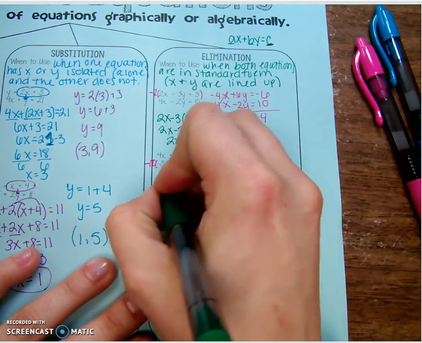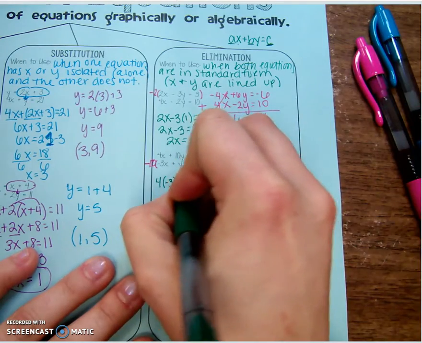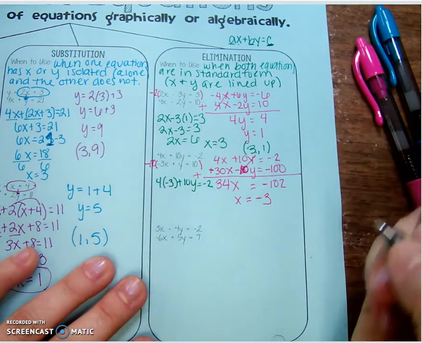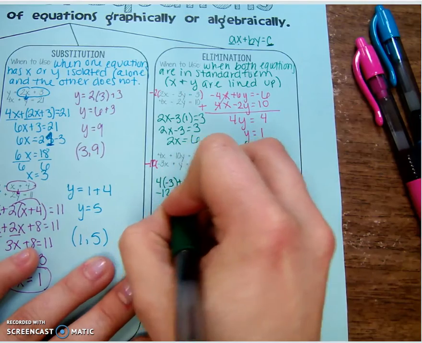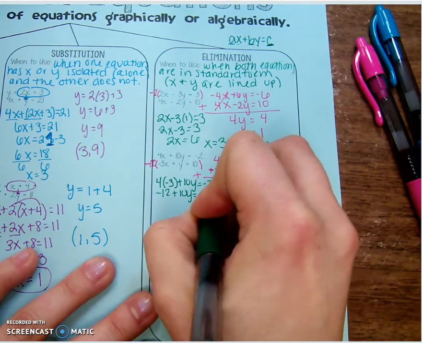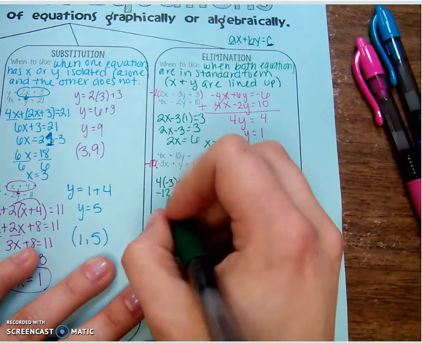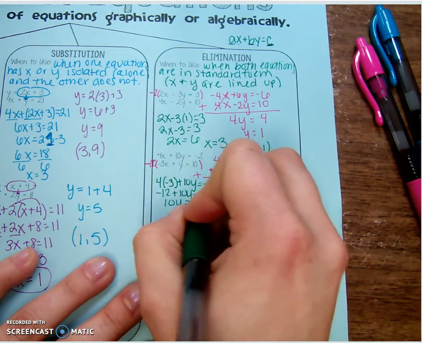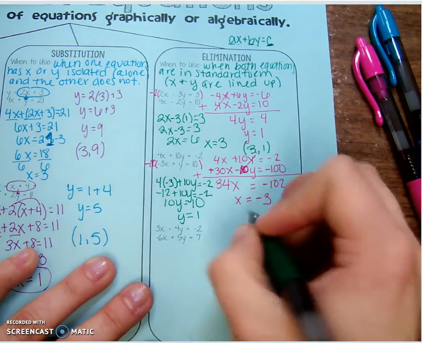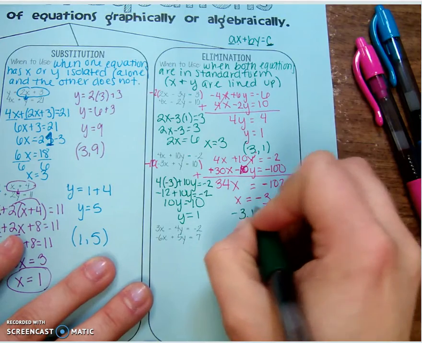4 times negative 3 plus 10y equals negative 2. Negative 12 plus 10y equals negative 2. Add 12 to both sides. 10y equals 10. And divide, y is 1. Negative 3, 1 is my solution.